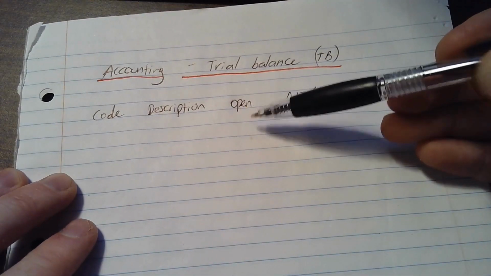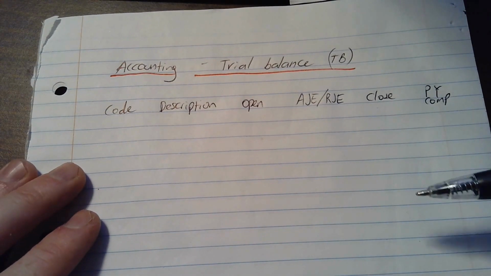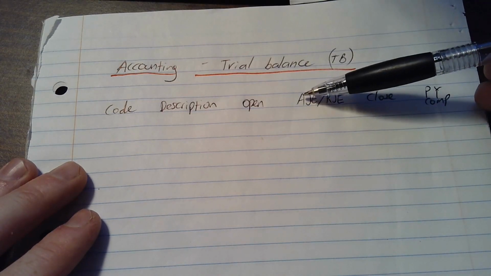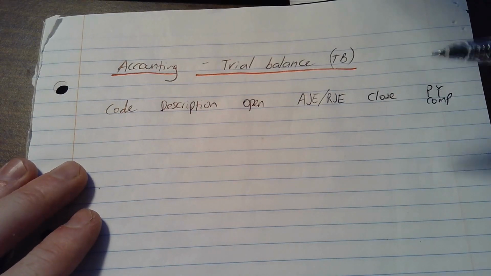Today, we are only going to be discussing the opening and the closing. In the next accounting topic, we are going to be discussing adjusting journal entries, reclassifying journal entries, and closing entries.